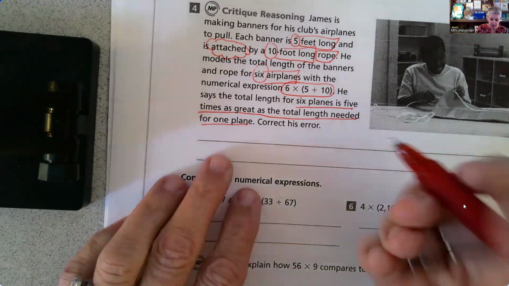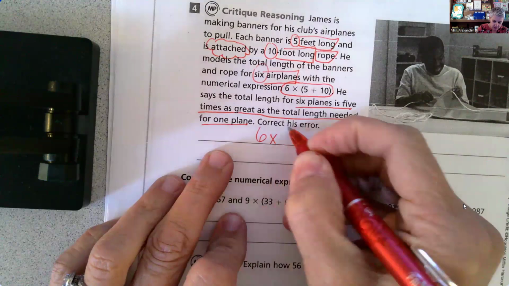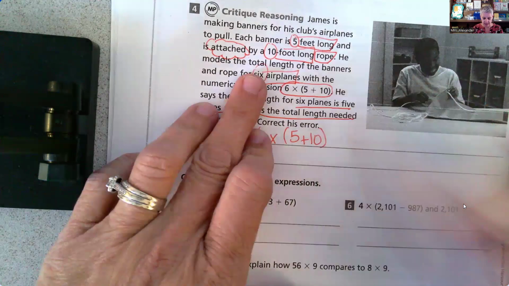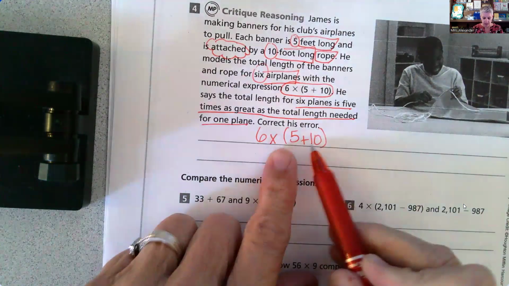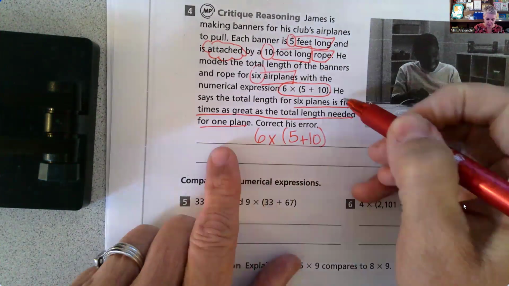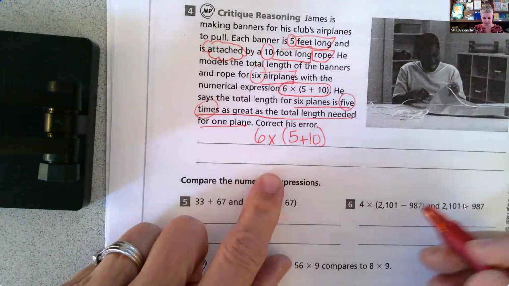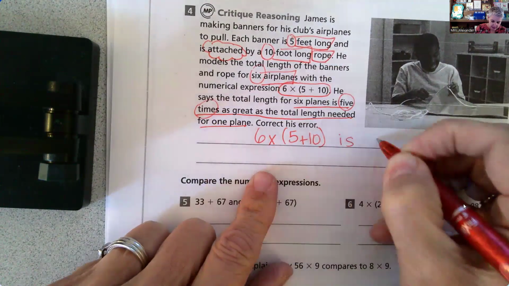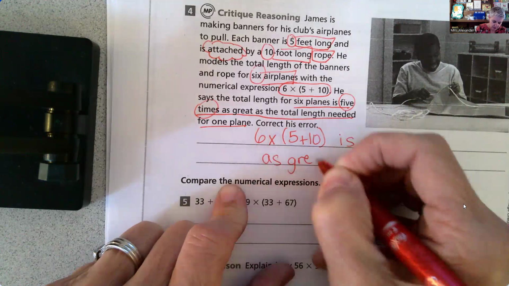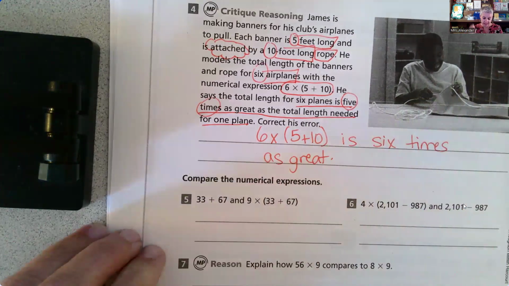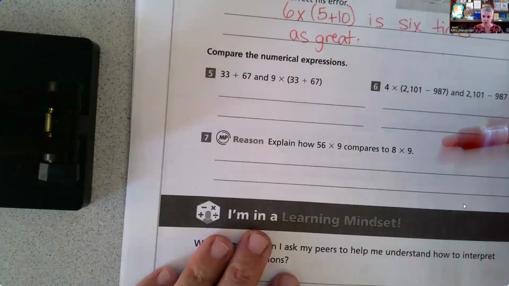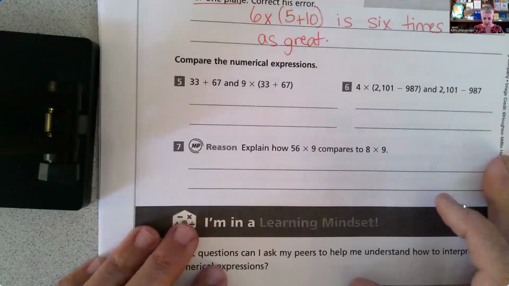I agree with James that 6 times the sum of 5 and 10 does represent it, because we have 5 feet long and 10 feet long. There's our rope. But he has 6 airplanes. So how many times as great should it be? It is 6 times as great. So that's where James made his error. Should have been 6 times, not 5 times. Hopefully you got that. If not, go back and look at it again and just make some corrections.